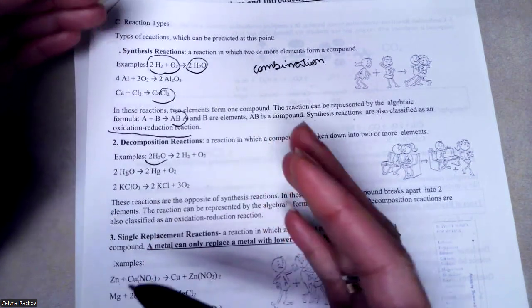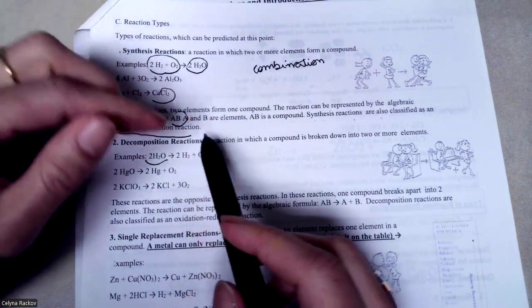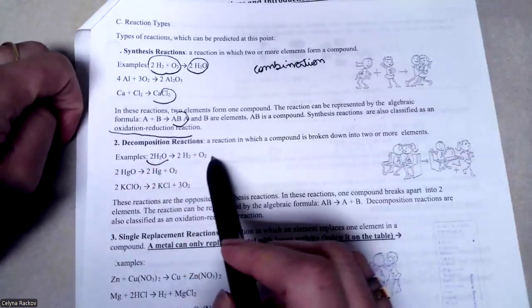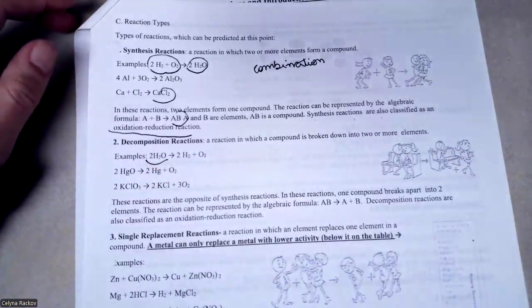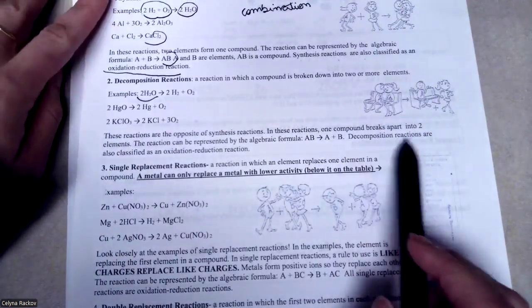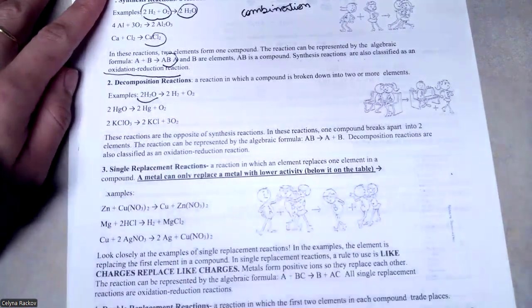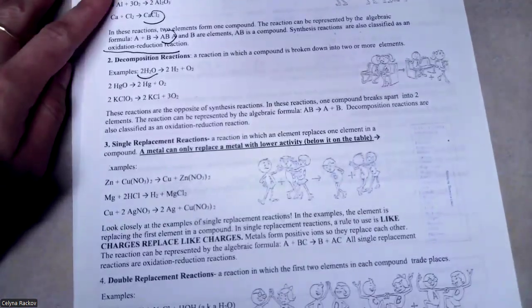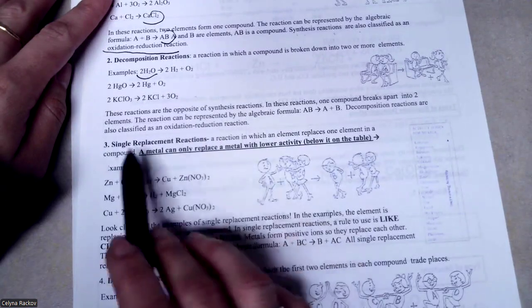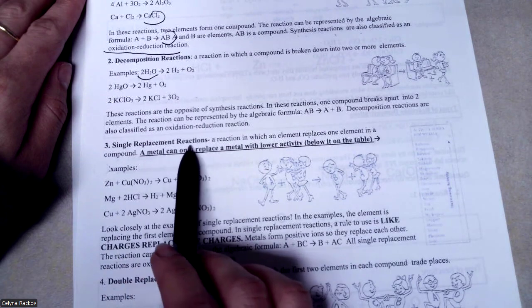Synthesis combines 2 or more into 1, and decomposition is 1 breaking down into two or more elements. Decomposition reactions are also classified as oxidation-reduction reactions.